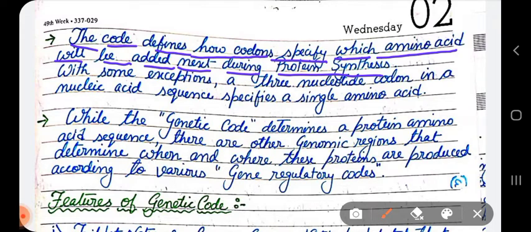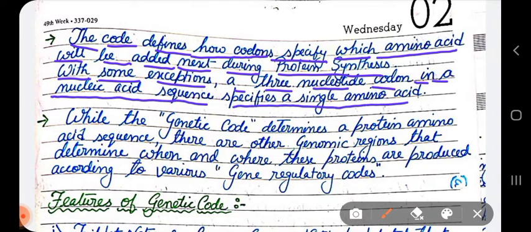Now there are some exceptions also. A 3-nucleotide codon in a nucleic acid sequence specifies a single amino acid. There are some exceptions, like stop codons do not code for any amino acid, but each codon specifies a single amino acid.